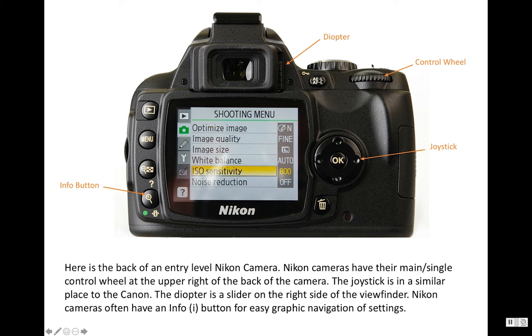The Nikon camera has the control wheel up here at the back of the camera when you have a single control wheel, about where your thumb comes to rest. It also has a diopter, but in this case it's not a dial, it's a little slider that goes up and down. Again, that's to make sure that your viewfinder looks focused for your eye. And then we also have an info button with this little lowercase i icon. This is very much like the Q button on Canon in that it will take you into a graphic display of your controls that you can easily navigate around through your joystick, or perhaps a touch screen if you have a touch screen.